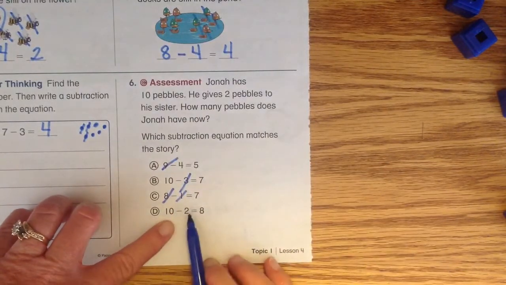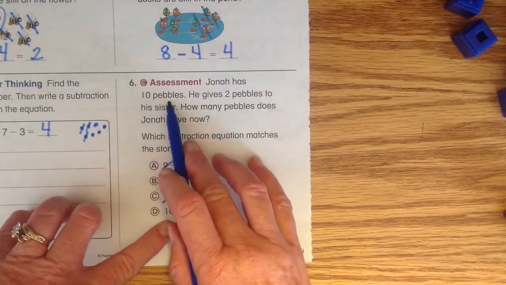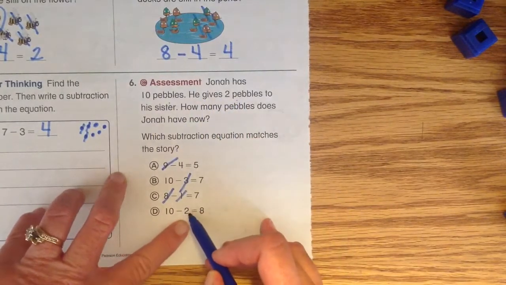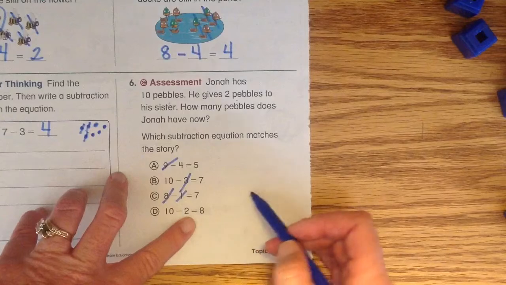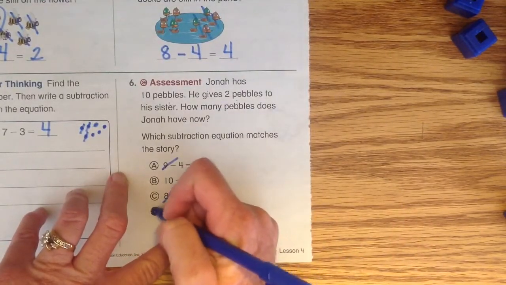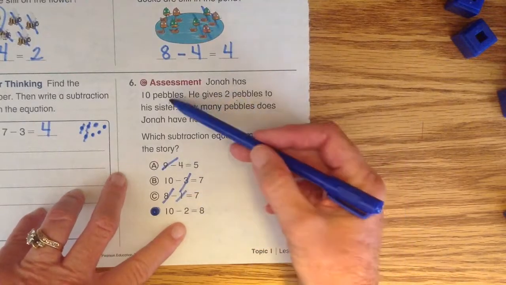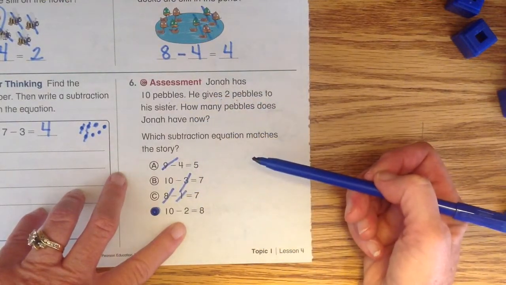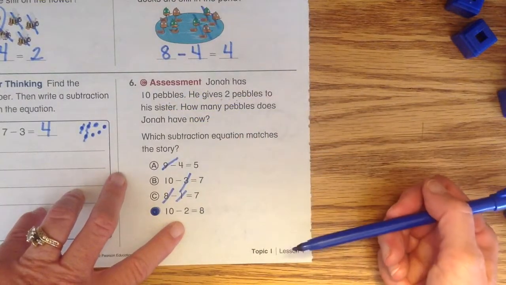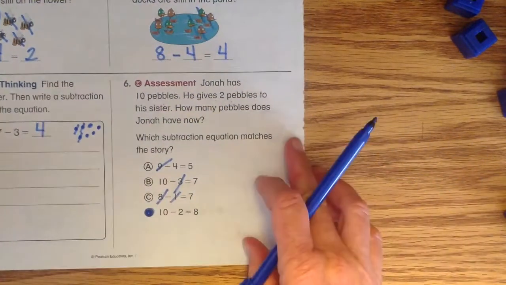How about 10 take away 2? Here's 10 pebbles. Gives 2 pebbles to his sister, so take away 2. How many pebbles does Jonah have now? He would have 8. So letter D is the only one that matches the story. Our numbers that we use have to match the story that we're solving.